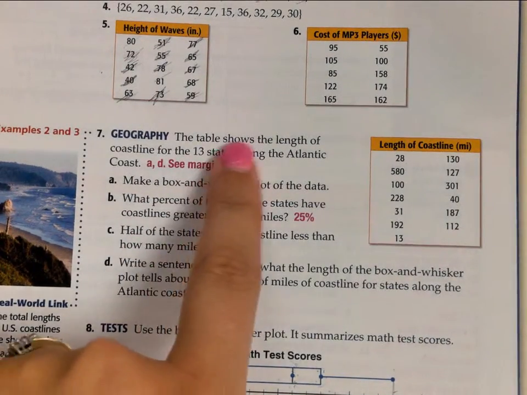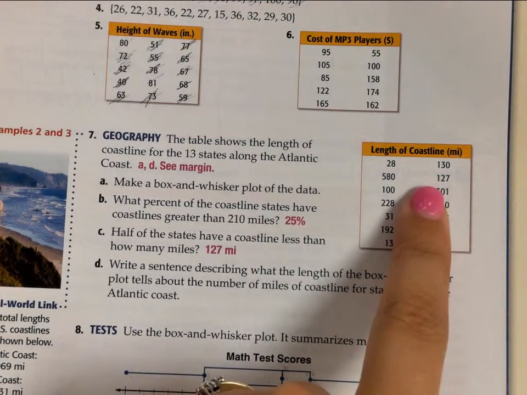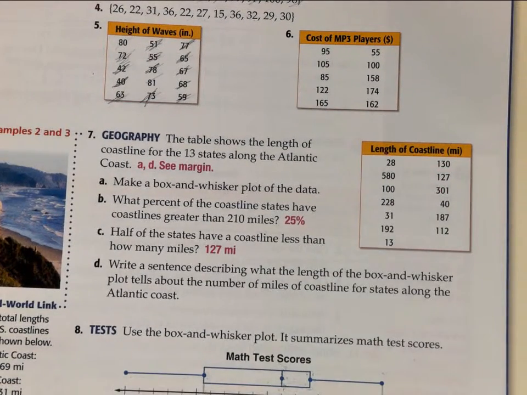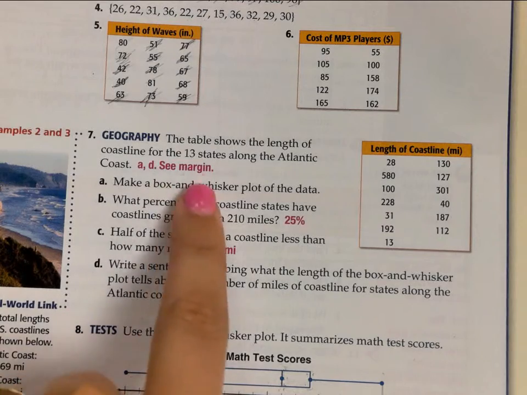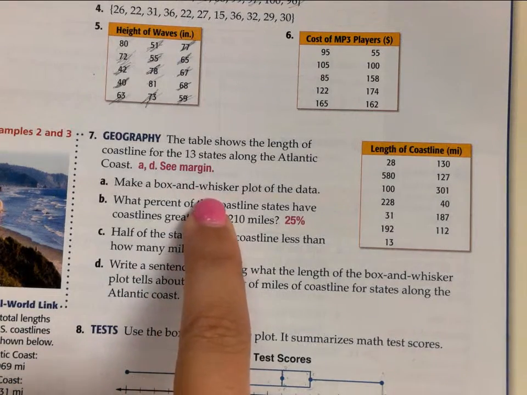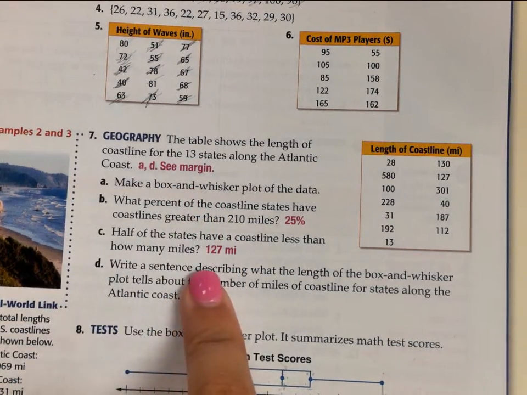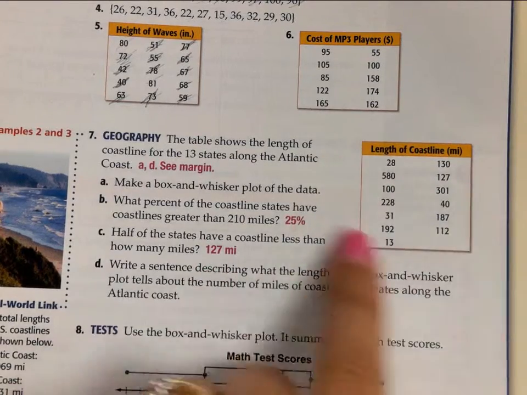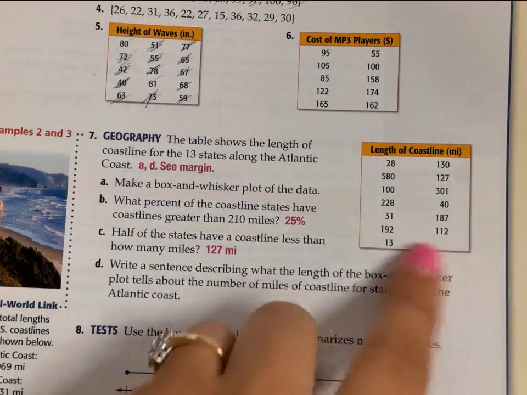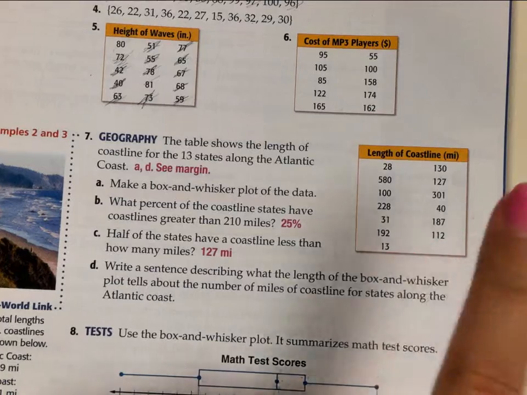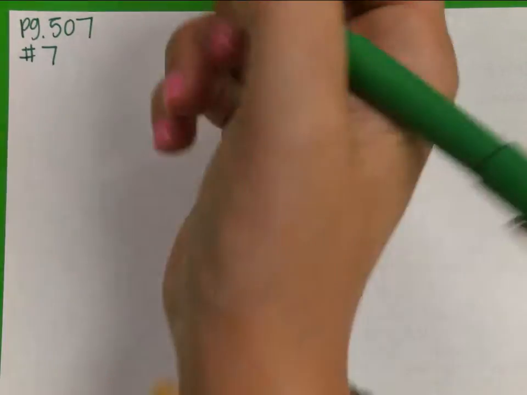Alright, so the table over here is showing the length of the coastline for 13 states among the Atlantic coast. So we're going to make the box and whisker, and then once we do that, we're going to answer a couple of questions about that plot, okay? But first, we're going to use these numbers over here. And what is the very first step I need to do? I need to put all those numbers in order. So let's do that.